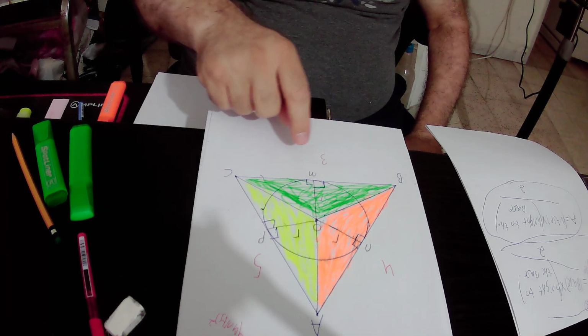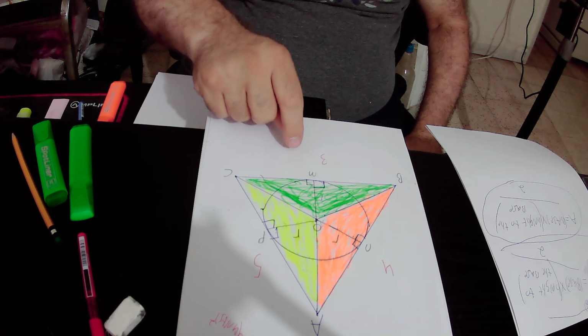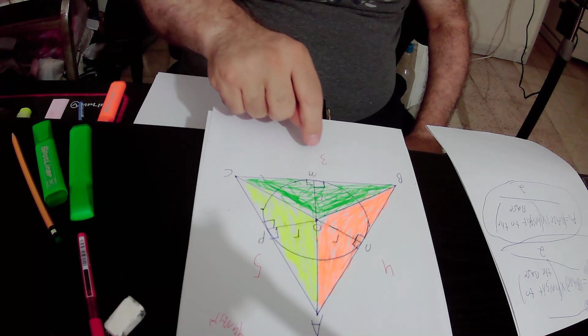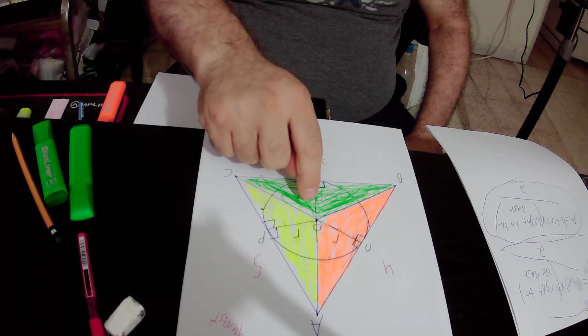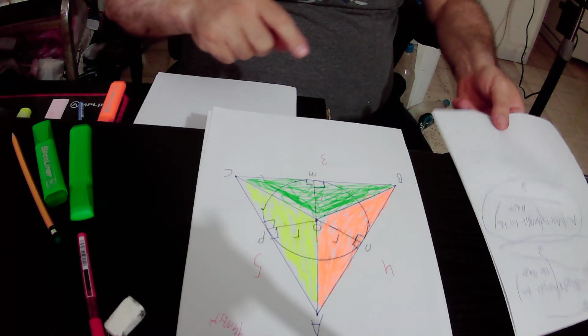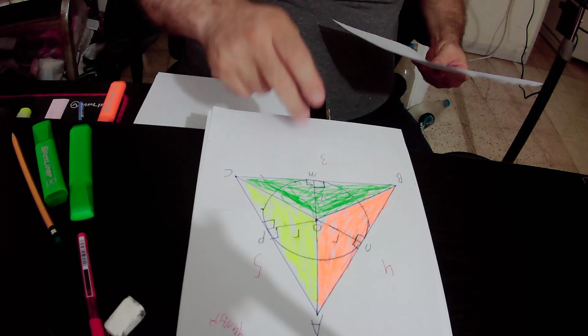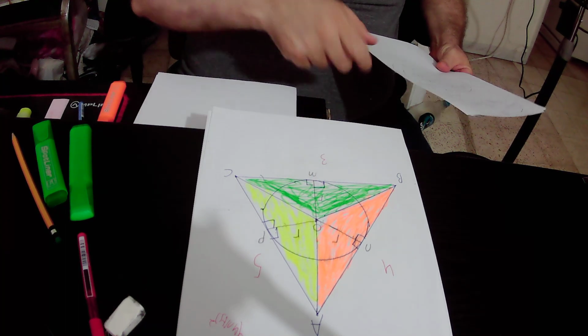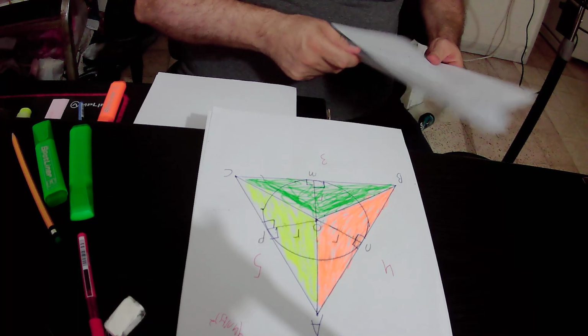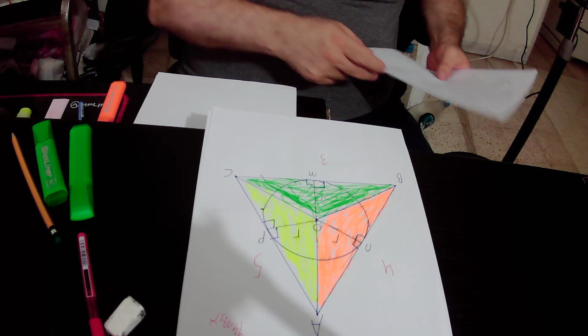So the area of the green triangle equals the base, that is 3, times the radius, that is r, divided by 2. Or 3 over 2 is 1.5.